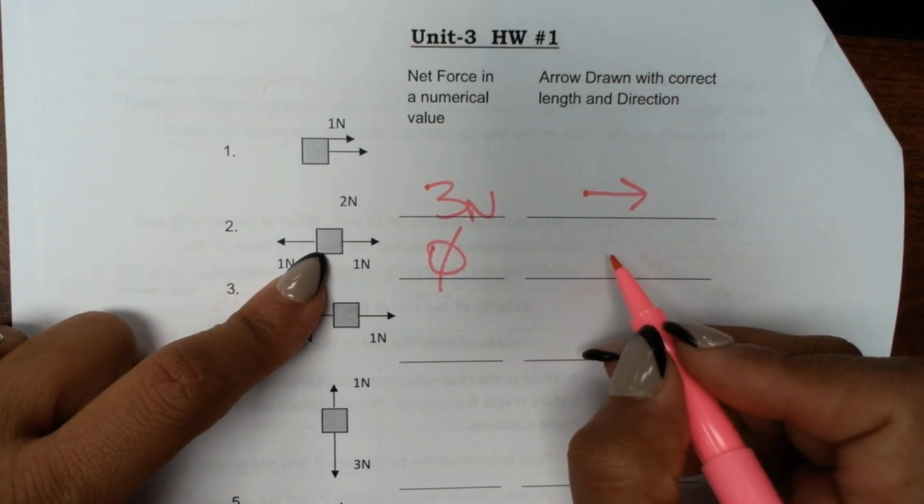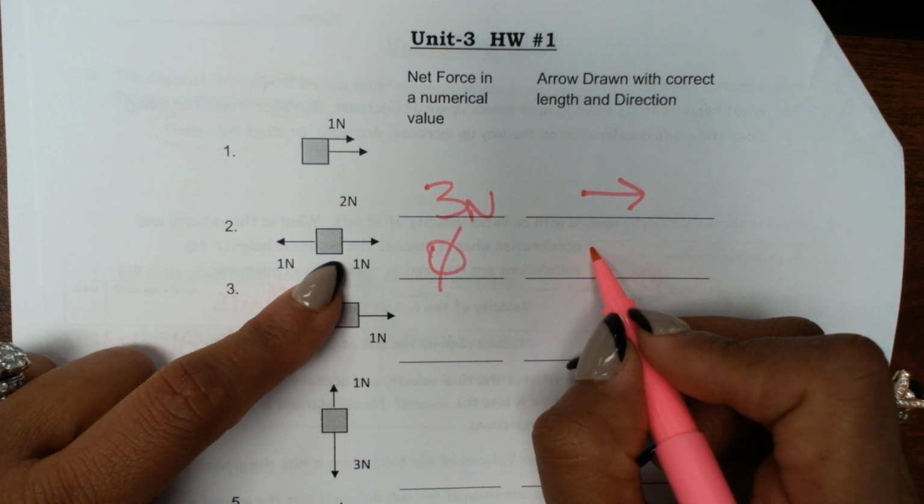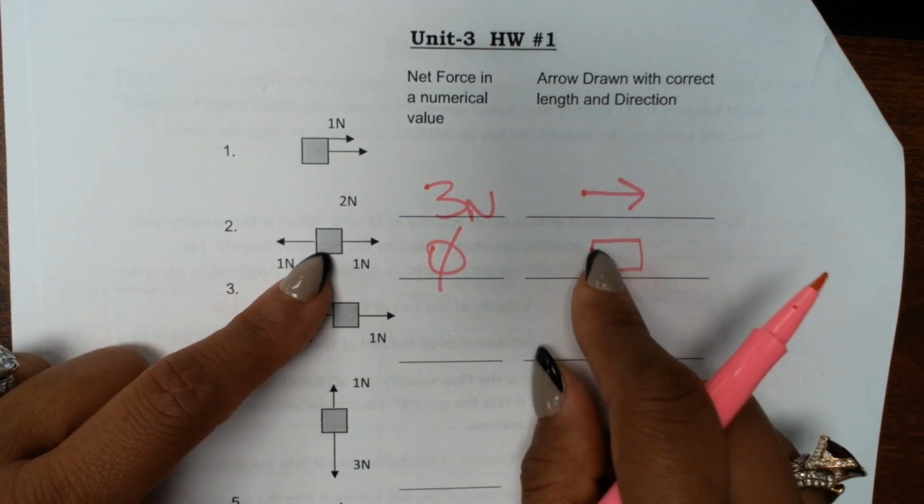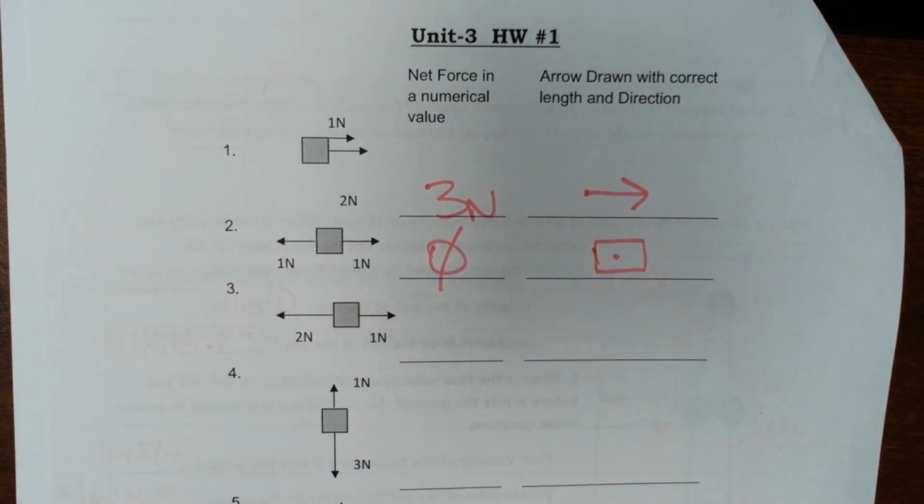Later on, Oscar, we're going to start doing diagram pictures and drawings. I would just draw the picture, kind of like you said, or even just the dot and just done. It cancels out.